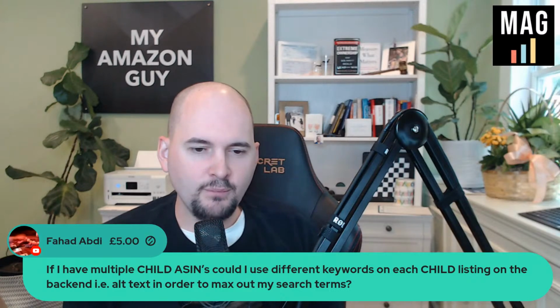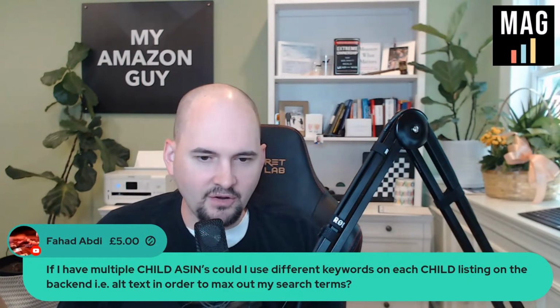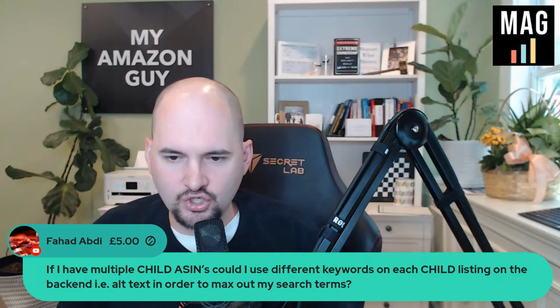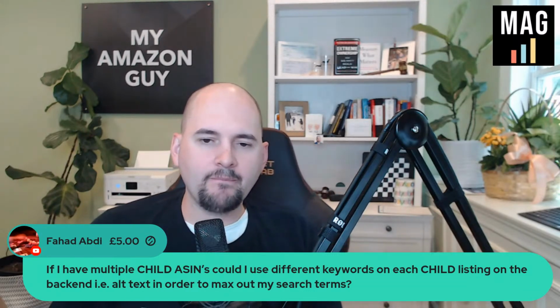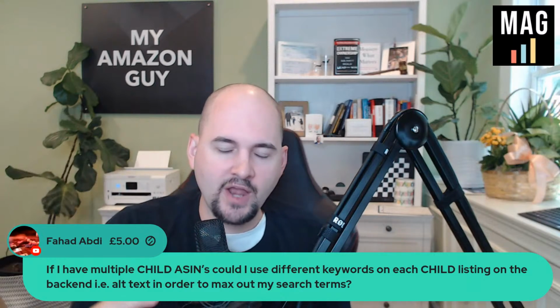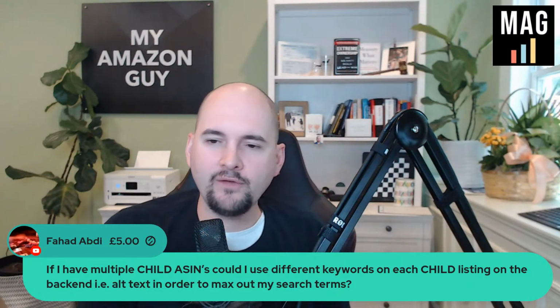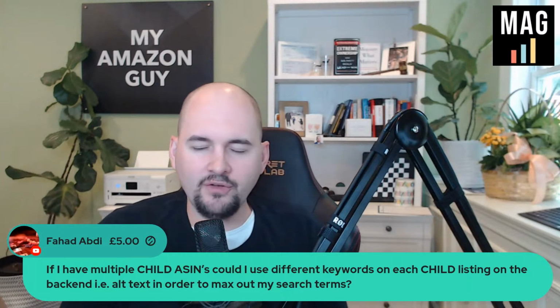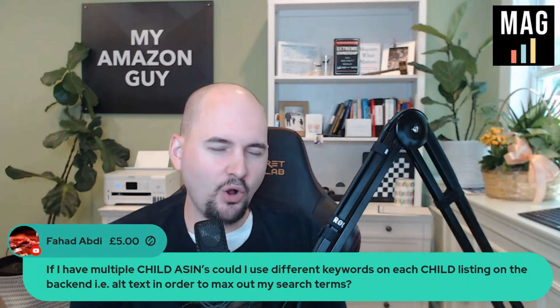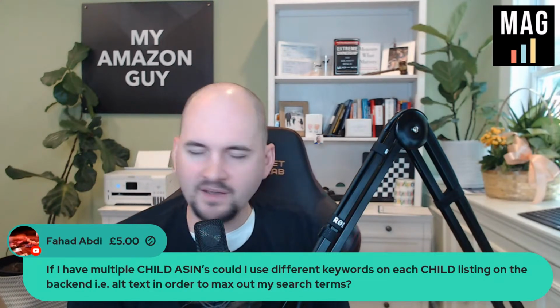Fahad says, if I have multiple child ASINs because I use different keywords listing on the back end, alt text, in order to max out my search terms. Yes. So this is a hotly debated topic. I'm of the belief that child keywords can be unique per child. Now, however, if you have like a 30 child variation tree and they're all only different by size or only different by color, I don't think you're going to see a lot of results from customizing them.